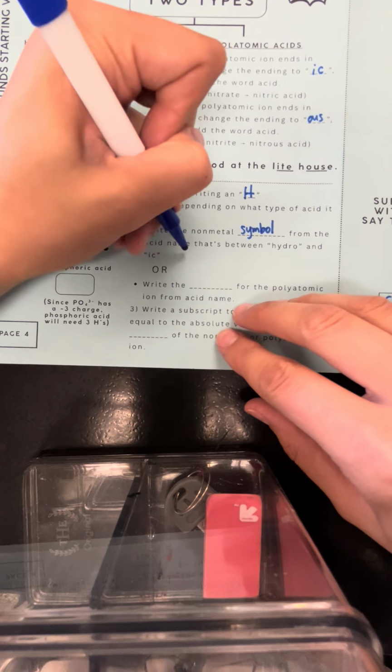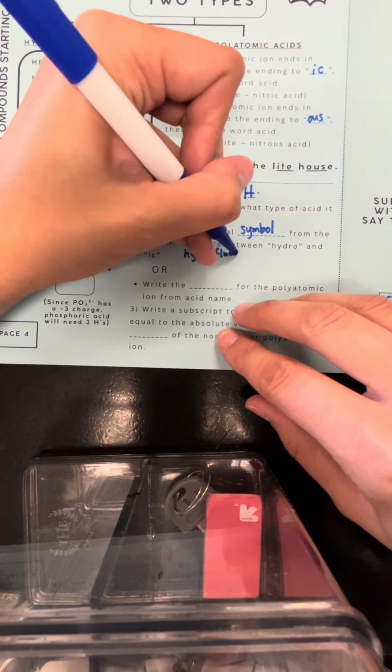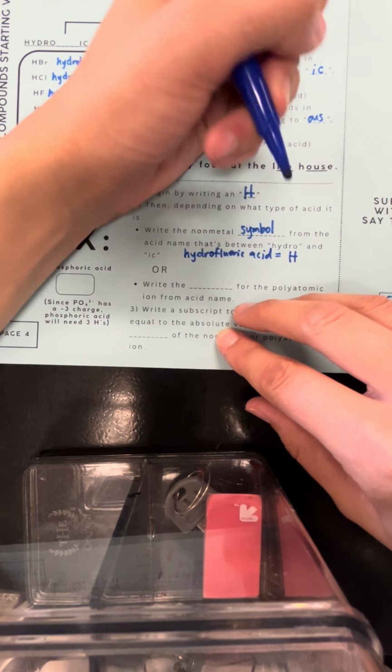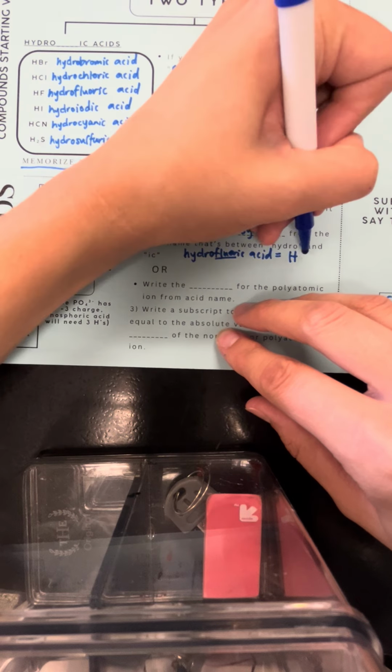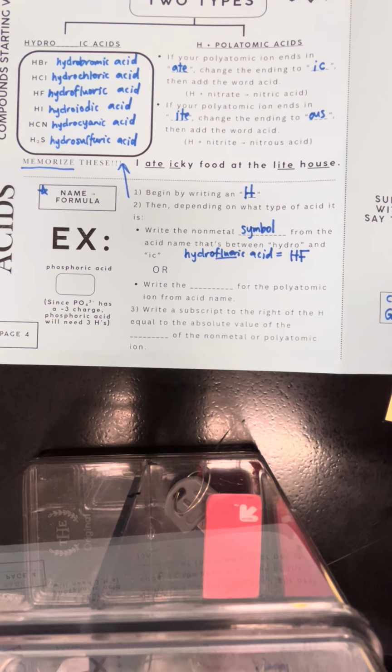For example, if it was hydrofluoric acid, this is H because it's an acid, and then fluoric tells us that it's just an F. HF, and boom, that's one that I was supposed to memorize a while ago.